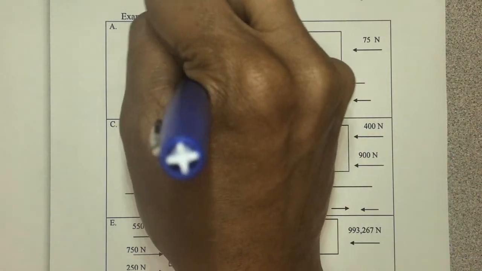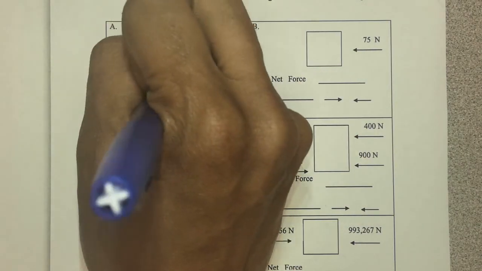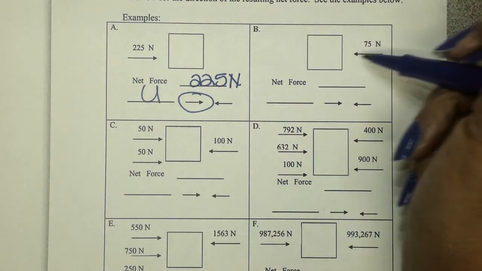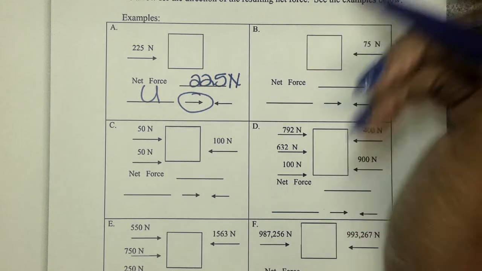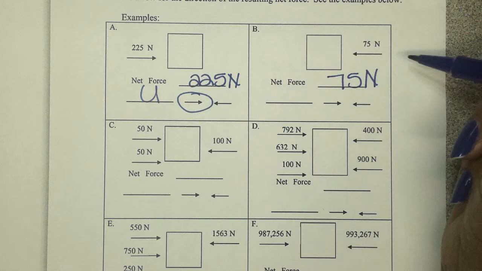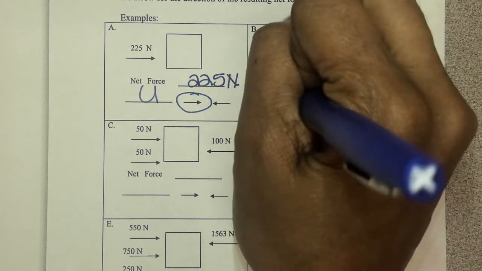So the net force is 225 newtons. It's going to move in the direction of the greater force, and those forces are unbalanced. Same thing here. It's going to move, the net force is 75 because there's nothing opposing it. It's going to move in the direction of the greater force to the left, and it's unbalanced.